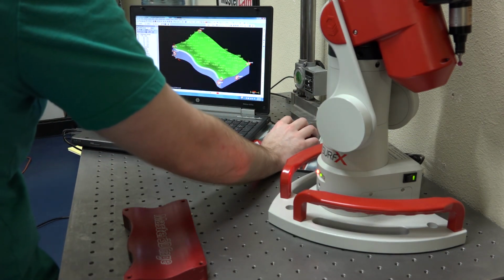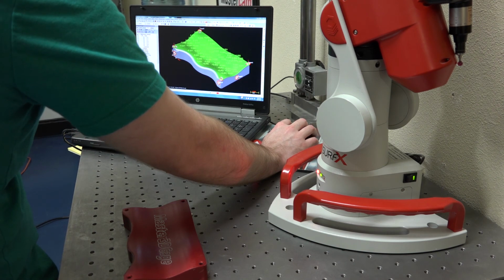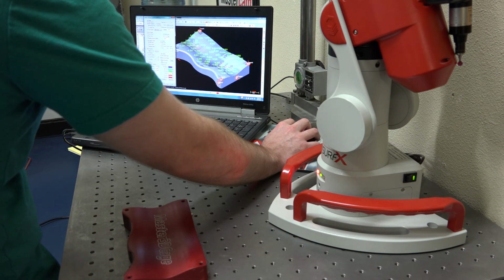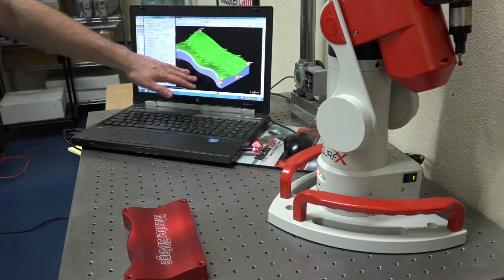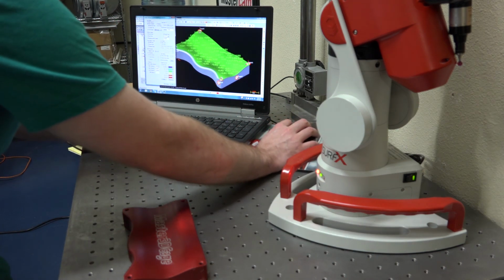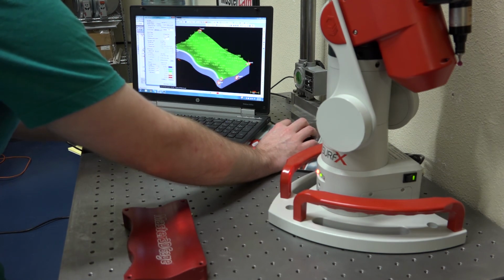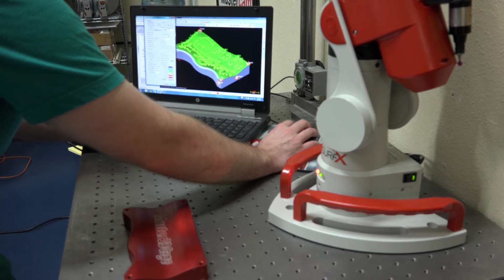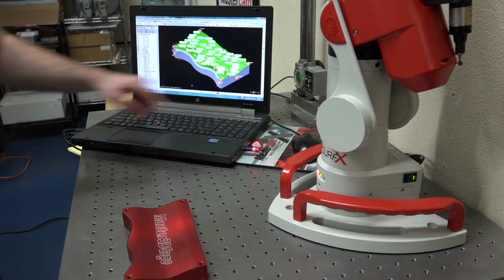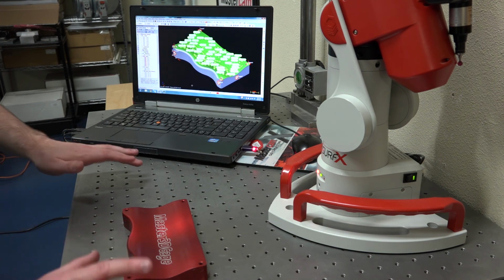Then I can say finish. And from that, I can have an analysis made where I can say, show me a surface mesh of it and a color map that can define where I'm in target for my tolerance and where I'm out of target for my tolerance. So for here, I can go in and say that I want 3D spheres shown that are the probe radius. So I can go through and see very quickly, okay, the whole top is in tolerance. I am a little loose down on this corner, but other than that, everything looks right.